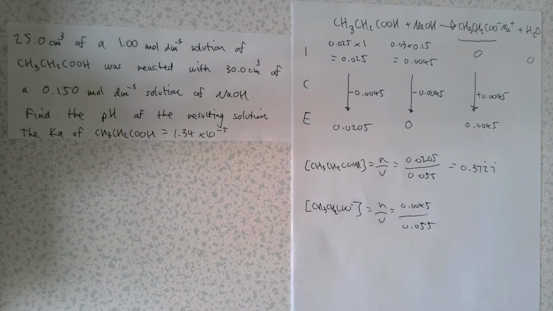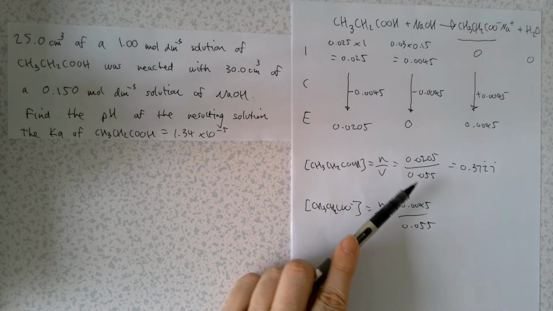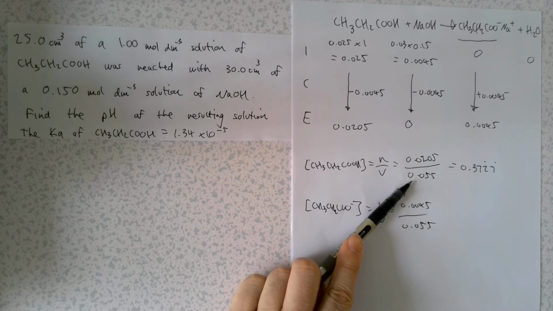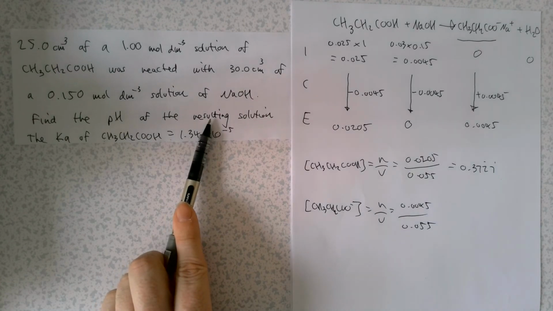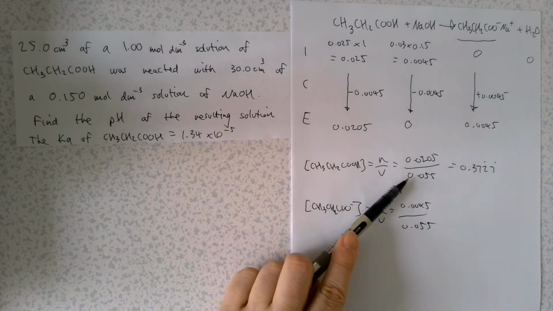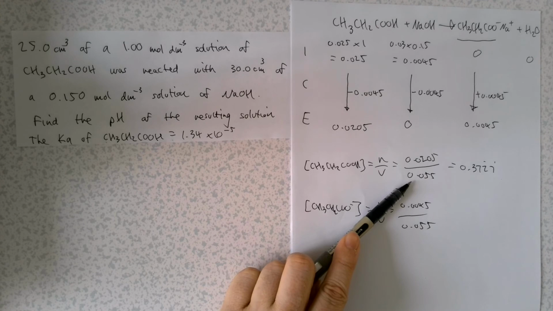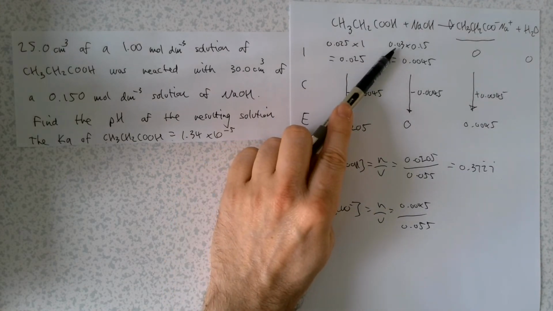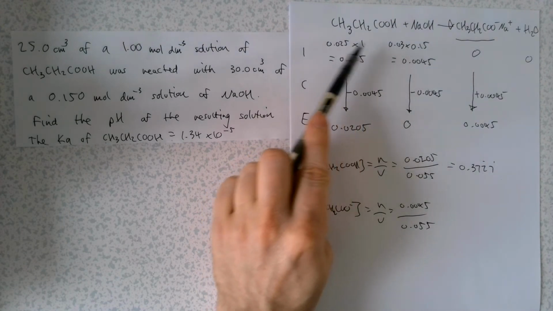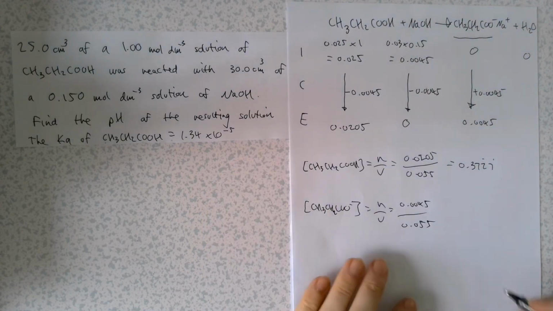Be really careful here. You'll notice the volume I've used, because we're trying to find the pH of the final solution, you have to use your final volume. So I didn't just use 25 centimetres, I didn't use 30, because both of these have been added to the same beaker.